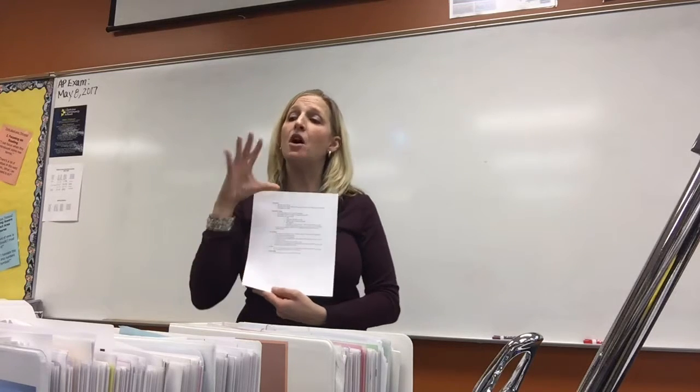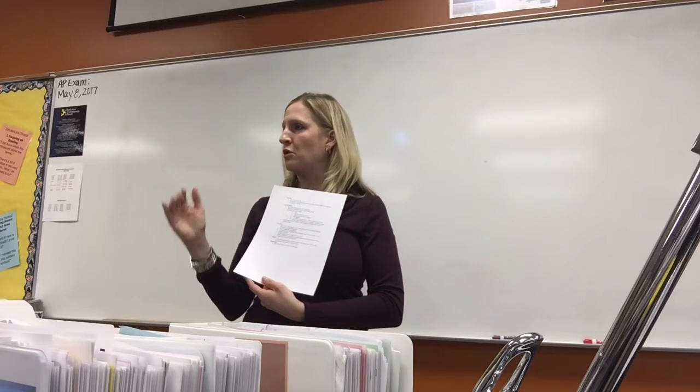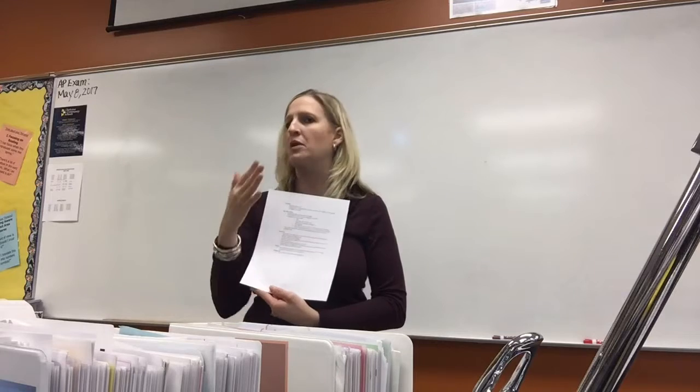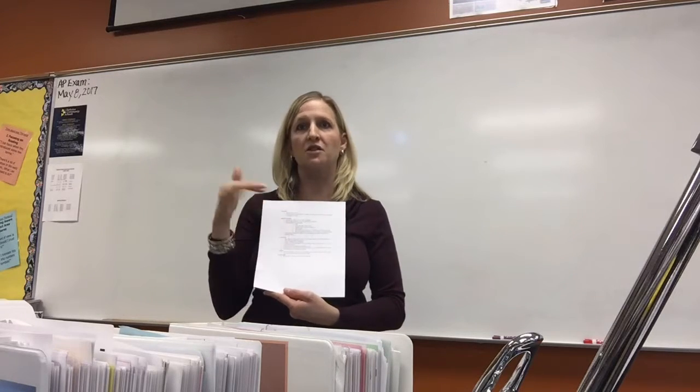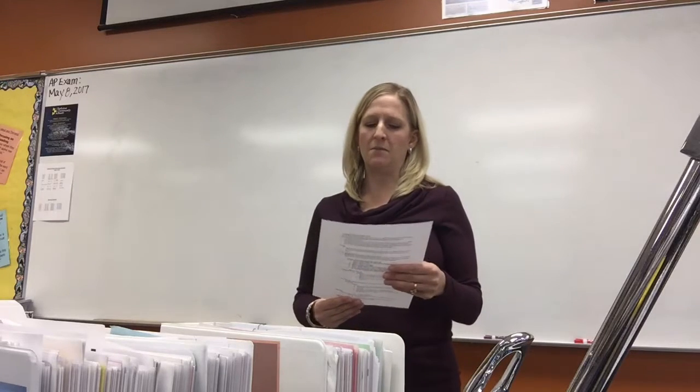The data table, though, that you made to record your data needs to be put into your lab report. So it needs to be embedded in there, typed in there, and so on. And if you have trouble with that, if you're not sure about how to make a data table, you can come see me and I can help you with that. It's not too hard, but it needs to be embedded in there.